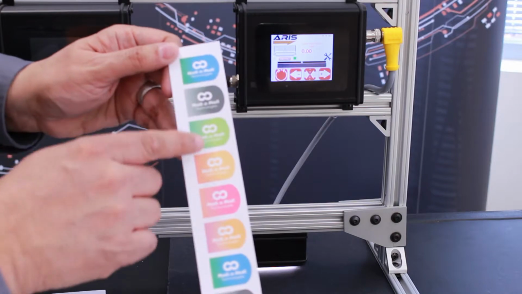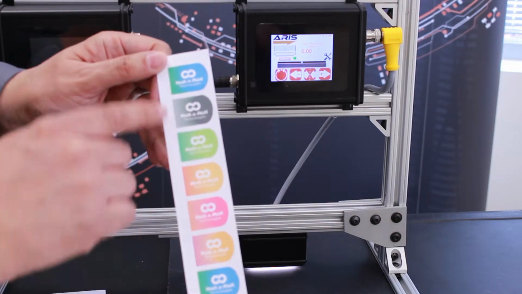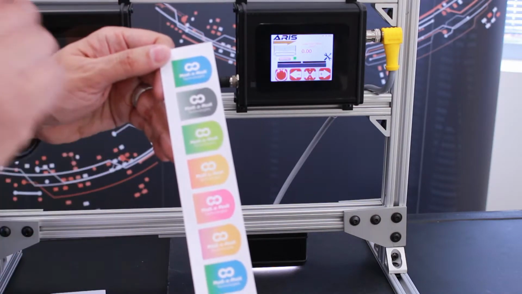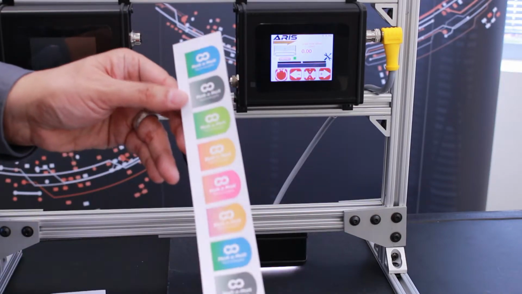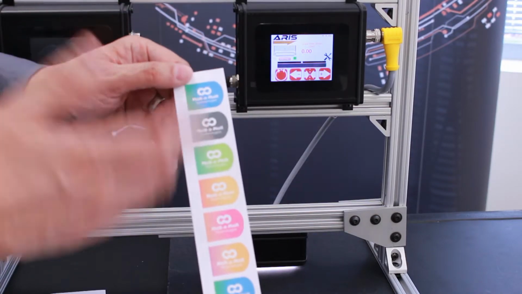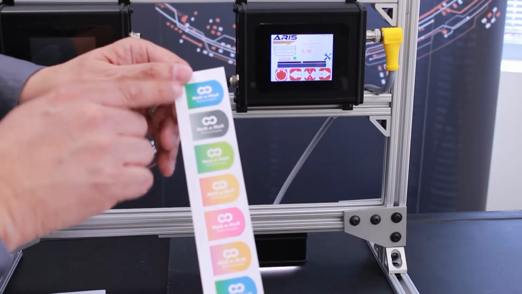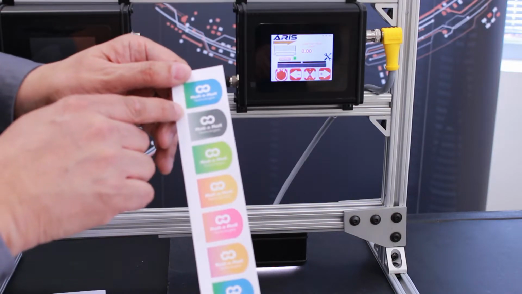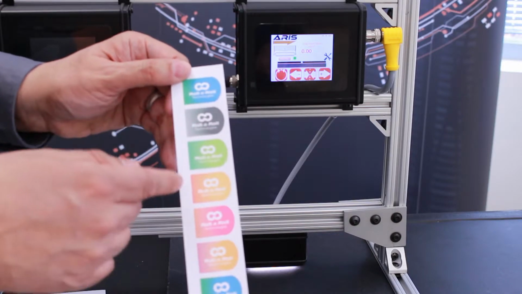Even though these are different colors and ingredients, we can still guide on this line right here. And even though there's a break in between, there's a special condition in our system where, if it's in a guiding mode, as soon as it sees this break, it will actually lock the position of the web guide at that, and then once it sees the contrast again, it will go back to guiding mode.